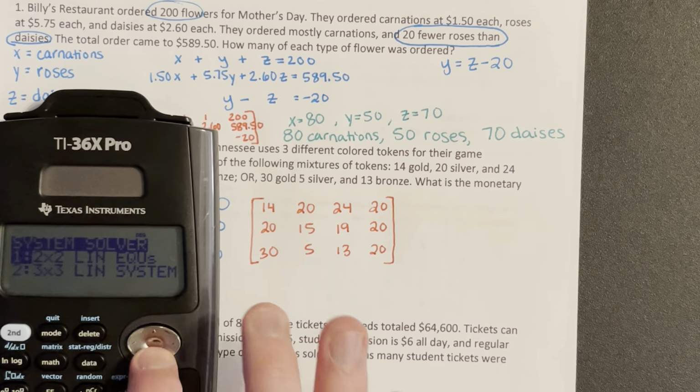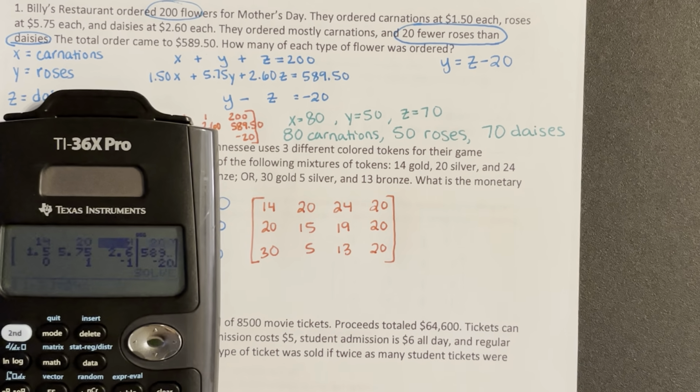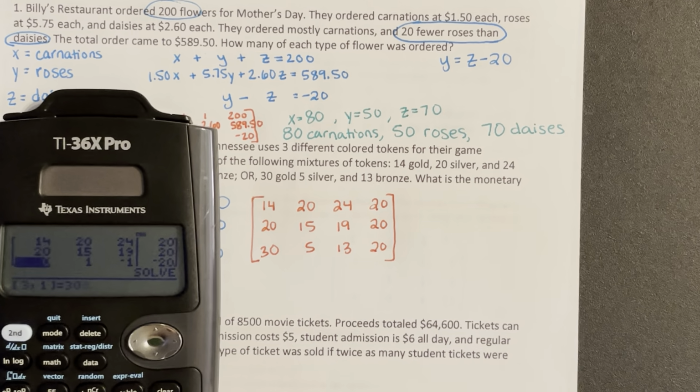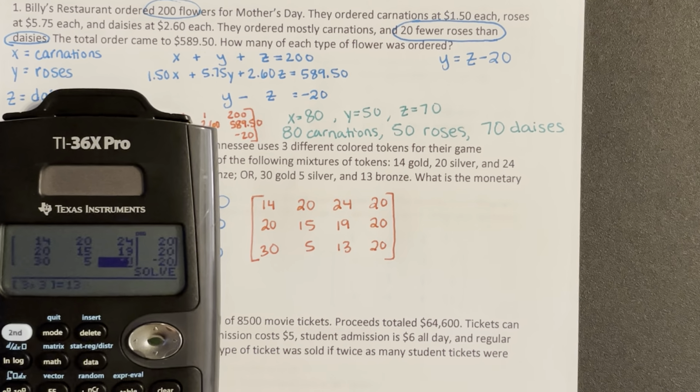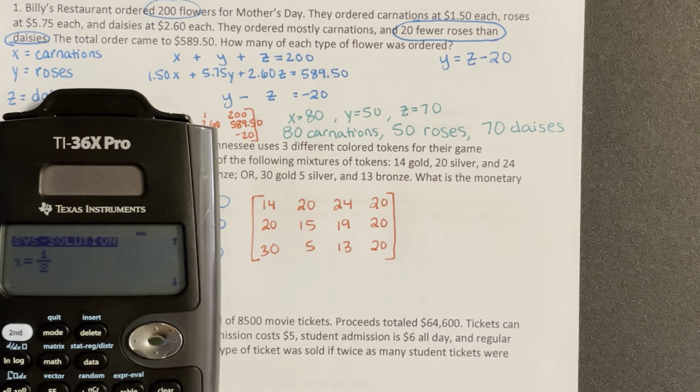So system solver 3 by 3: 14, 20, 24, 20, 20, 15, 19, 20, 30, 5, 13, 20. Just double check what we have and solve.